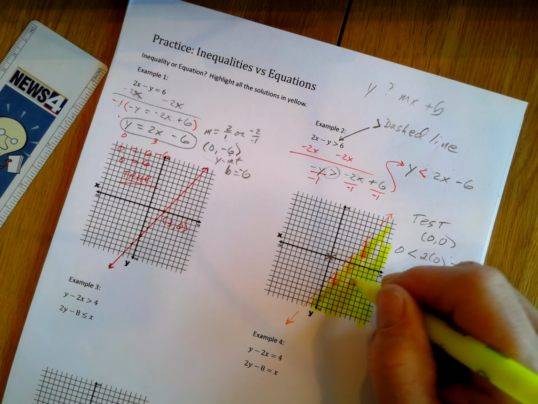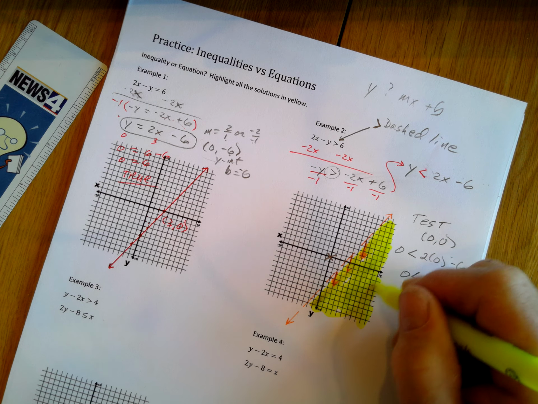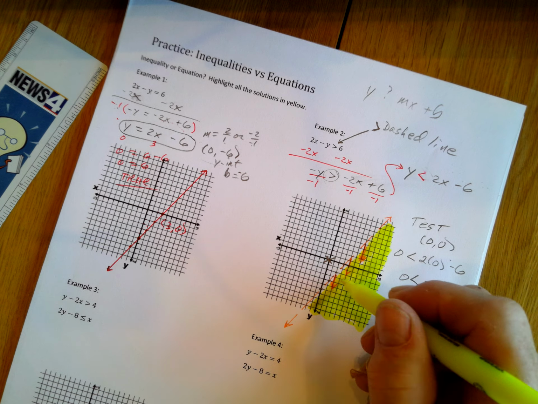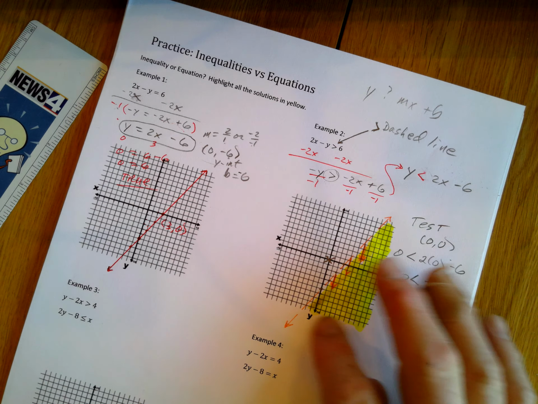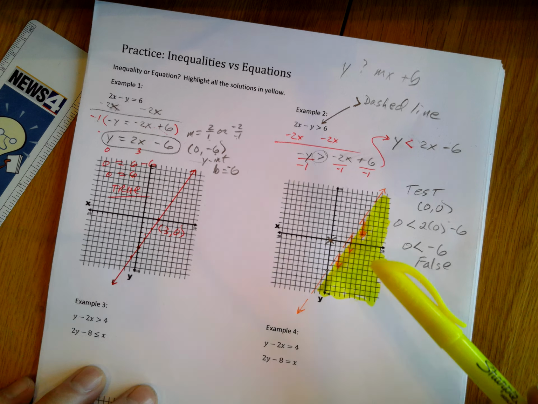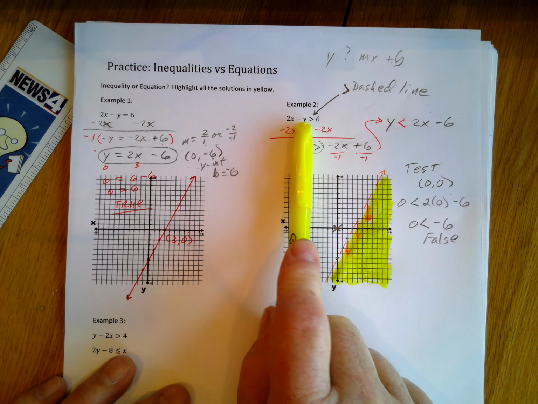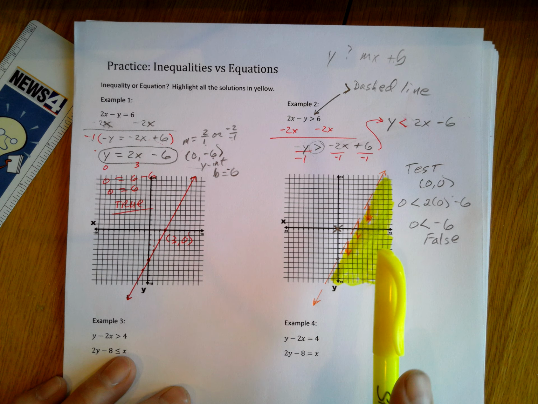And what it means, if we remember, is any point in that shaded region will make this inequality true. Any point. So there's infinitely many answers here.